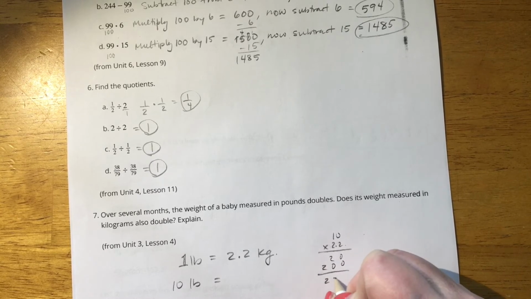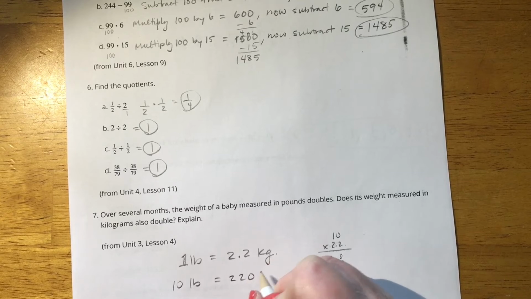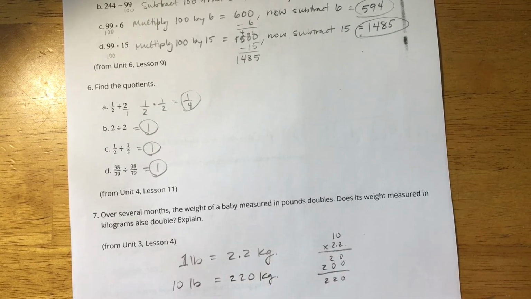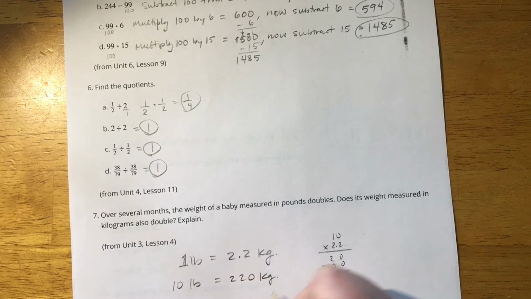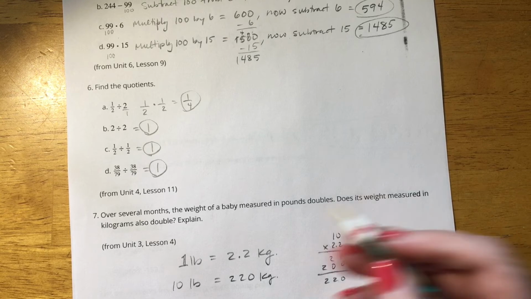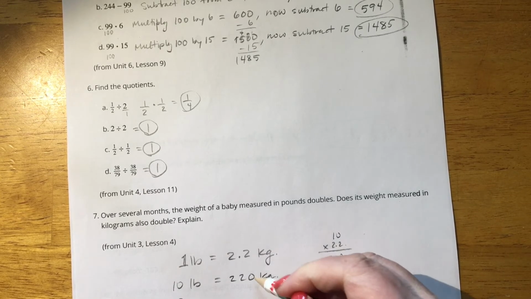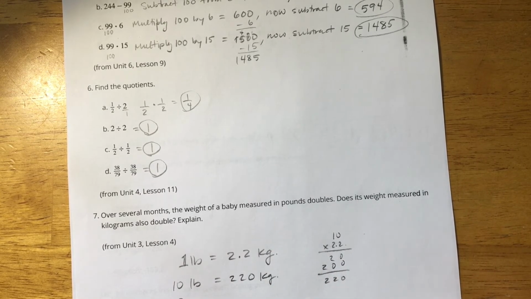So 220, right? 220 kilograms, right? So if a 10-pound baby weighs 220 kilograms and I double the pounds, so now he weighs 20 pounds, would that also double my kilograms number? Does the weight in the kilograms also double?